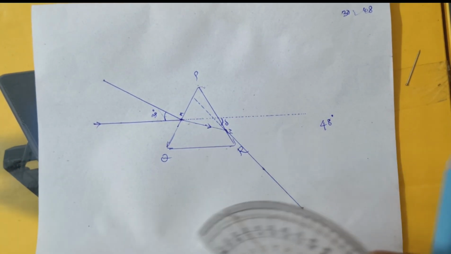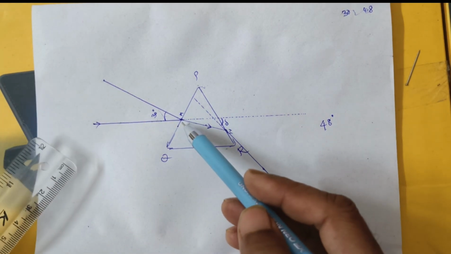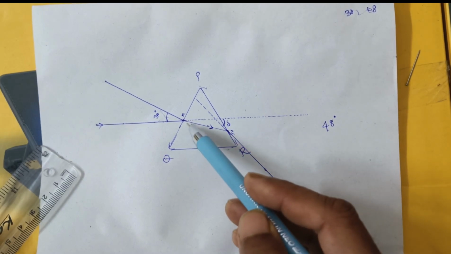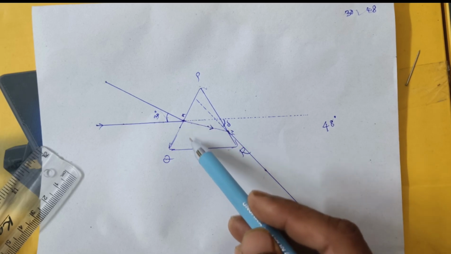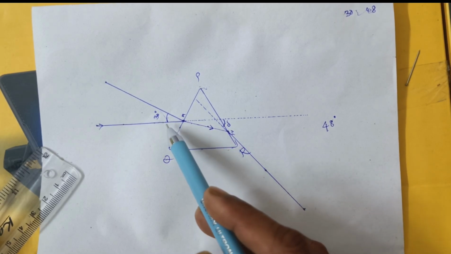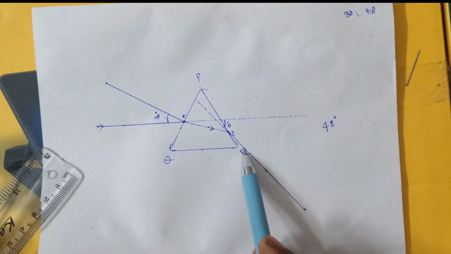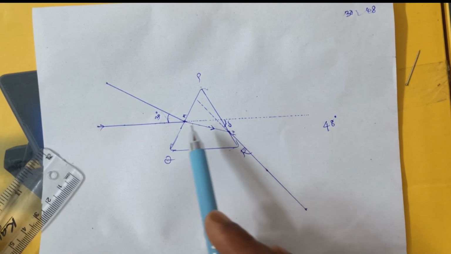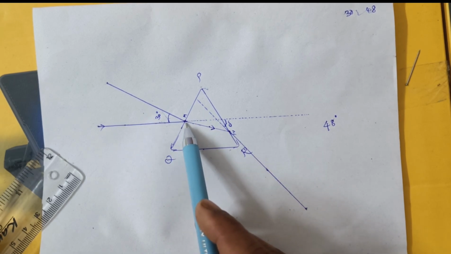Here I will tell you one logic. Here we have to observe this distance and this distance. When this line is parallel to this side, the incident ray will deviate to the minimum extent. We have to consider that angle. The angle of minimum deviation we need here. So at 30 degrees we don't have the angle of minimum deviation. This should be parallel.